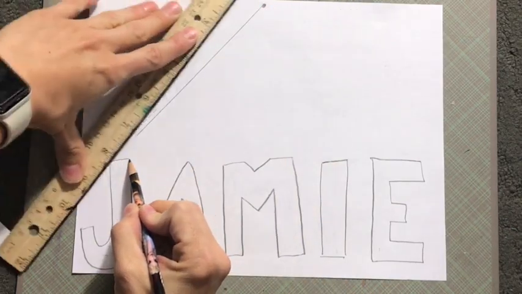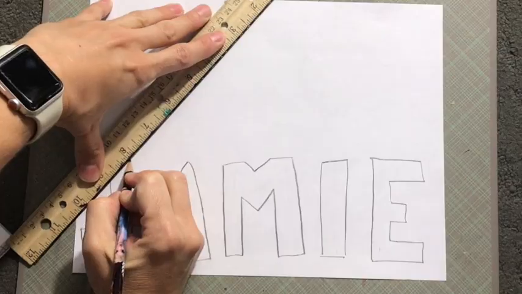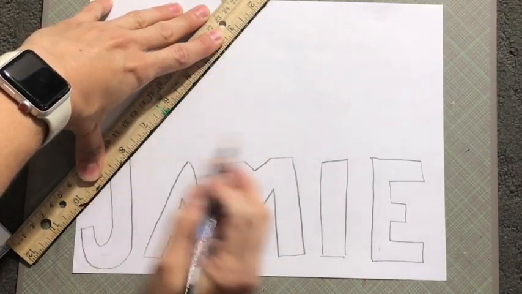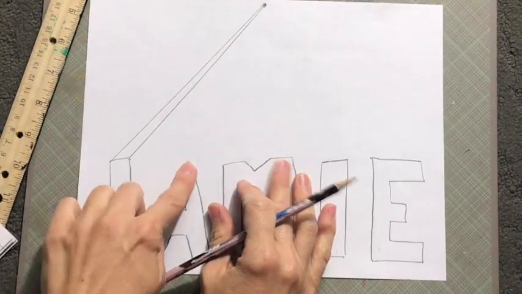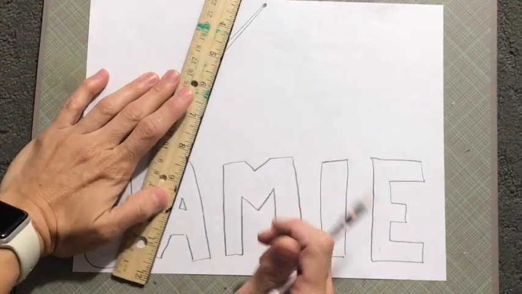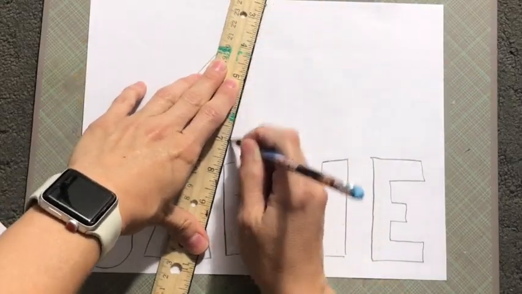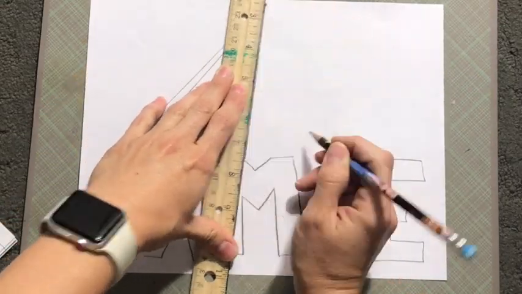I connected one corner of the J, now I'm going to connect the other top corner of the J. Again, connect it to the vanishing point. It must go to the same point. I'm going to work my way across, connecting all of my letters and their top corners to the vanishing point.